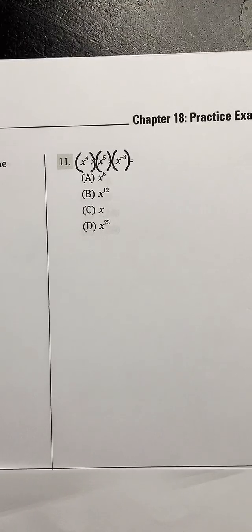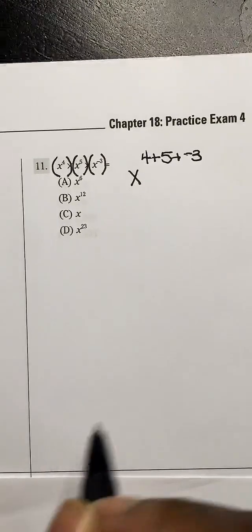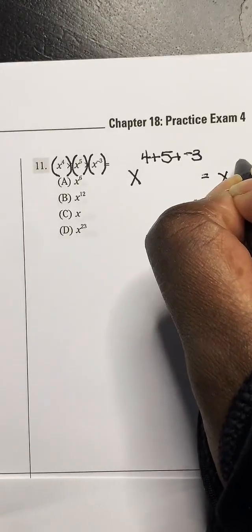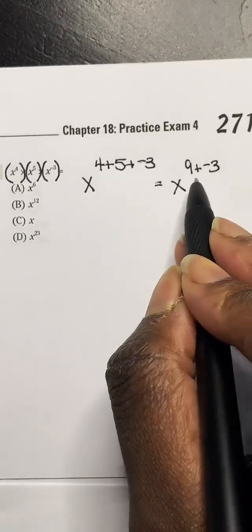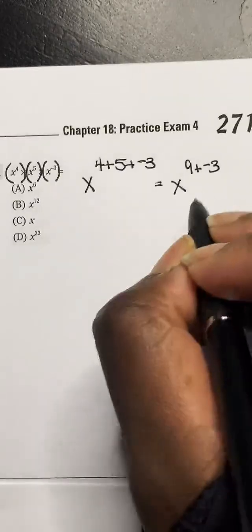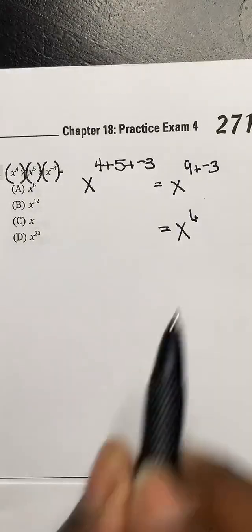All right. So let's take a look. Here we go. When you're dealing with exponents and you are multiplying, you're keeping the base because they all have the same base, but what you are actually doing is adding your exponents. So 4 plus 5, that gives me 9, still keeping that base of x. So you have 9 plus a negative 3. So 9 plus a negative 3 is the same as saying I have $9 and I spent $3. Guess what? I still have $6 left. So it'll be x to the 6th, which is A.